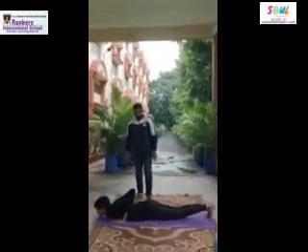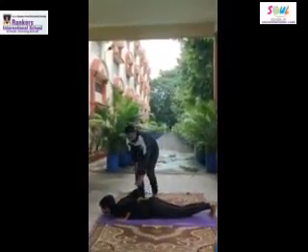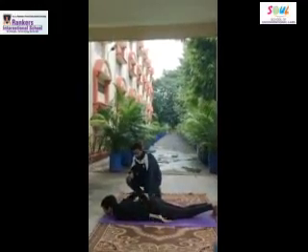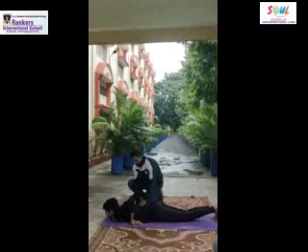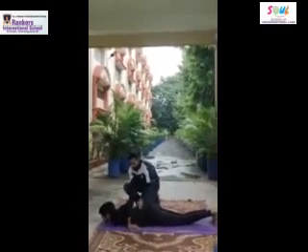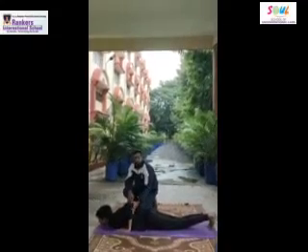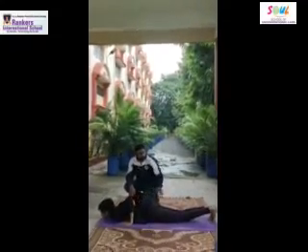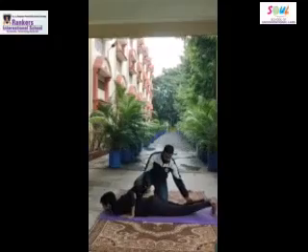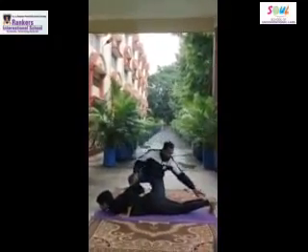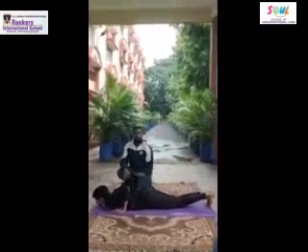Buttocks up, okay, fine. In this asana, your hands should be back, not this much. Keep your hands forward. This hand should touch your back region. This should be up, your buttocks up. Yes. So this is the exact posture of how to perform this form, right?